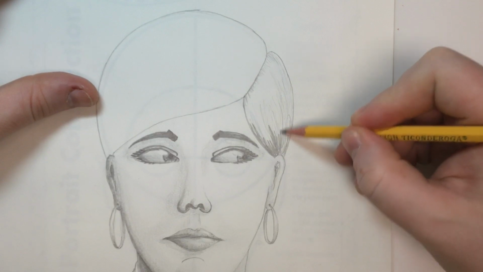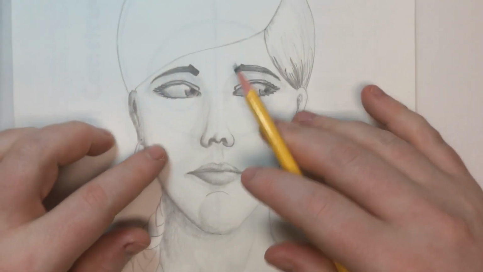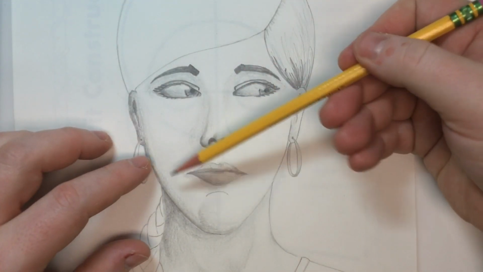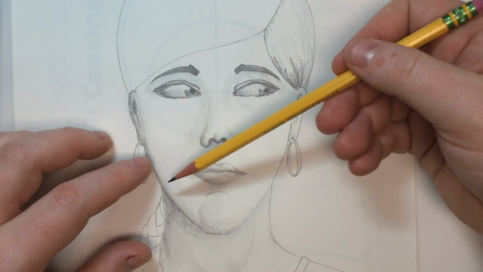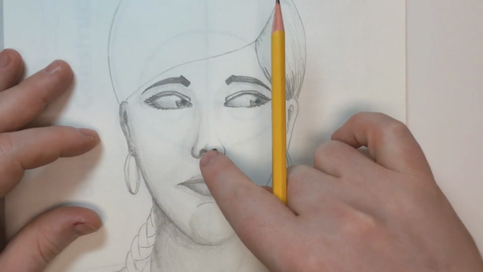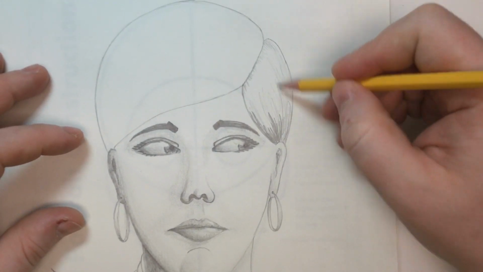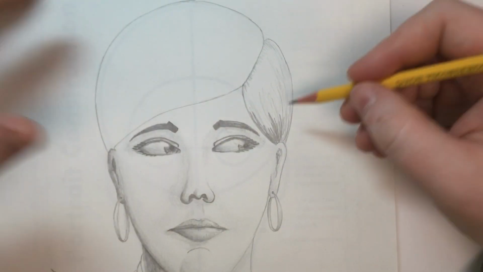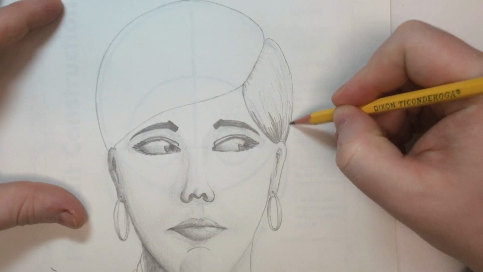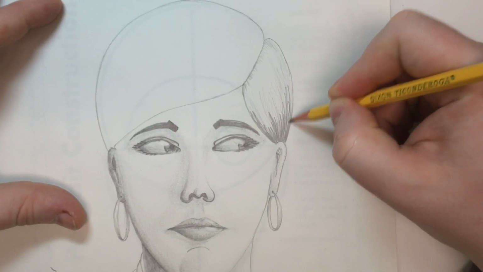But notice that as I shade it, I'm using the tip of my pencil instead of the side of my pencil like I did for everything else. Everything else, I was holding my pencil sideways and shading with the side of the pencil so that I could get nice, soft, smooth shading. But here, I want it to look like lines, because that is what hair looks like. So I'm using the tip of the pencil, and that just gives a different texture.